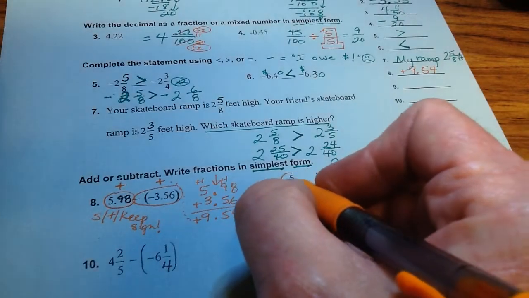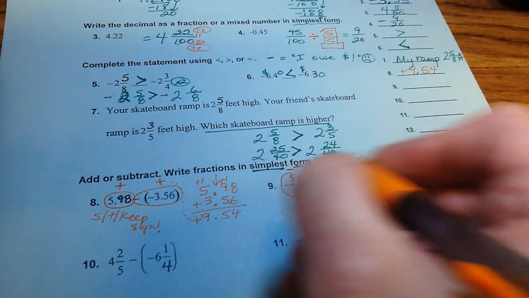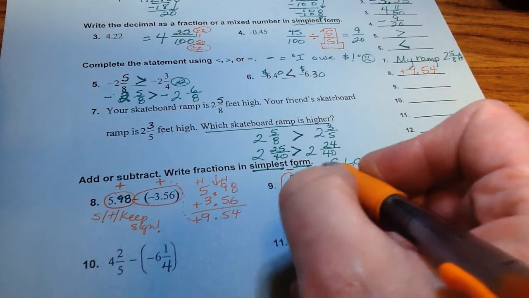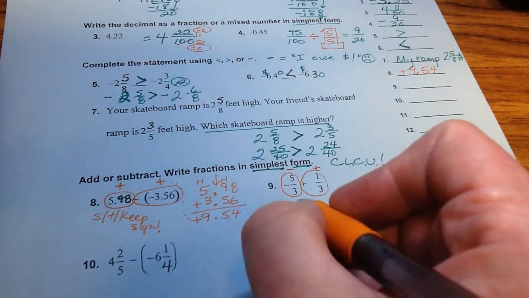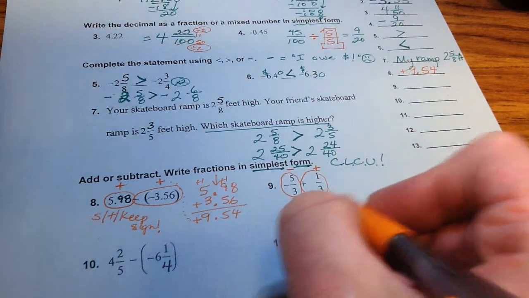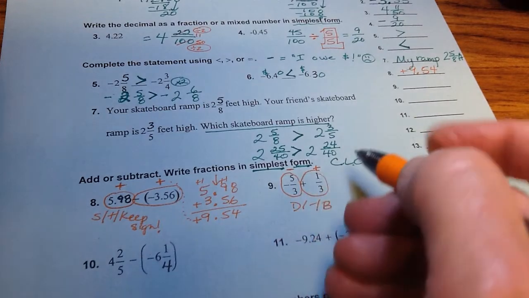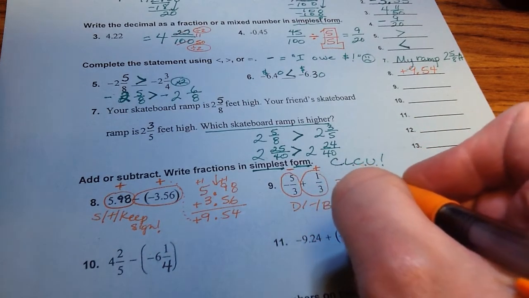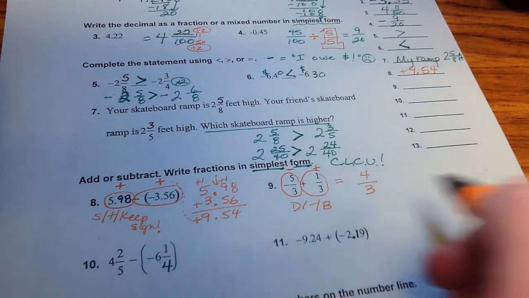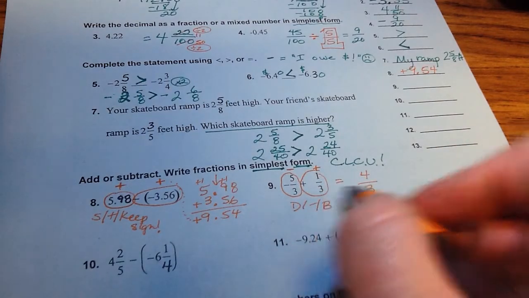Number 9, this is a negative 5/3. And this is a plus 1/3. So this is going to be different, subtract, bigger. So I'm going to subtract 5 minus 1 and I get 4. Still the same denominator, 4/3, because we had the common denominator from the get-go.